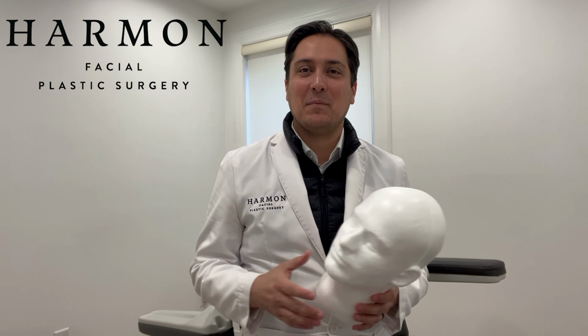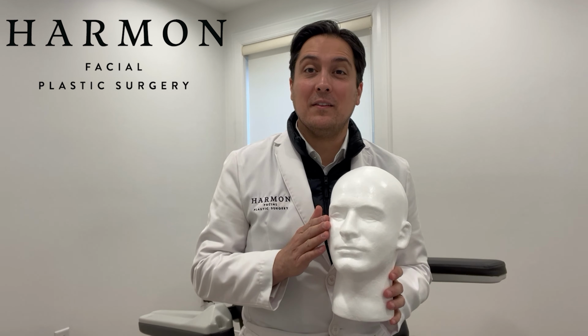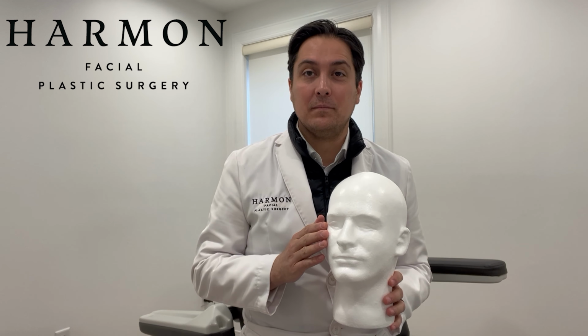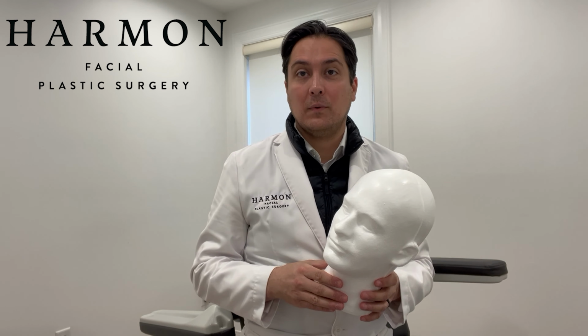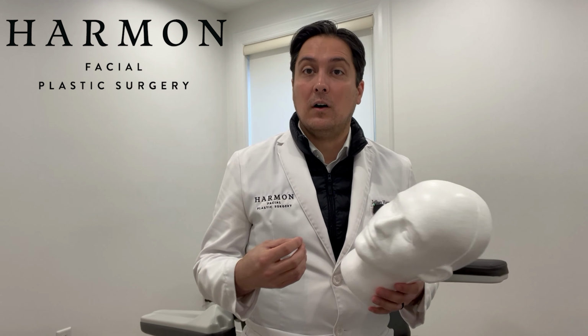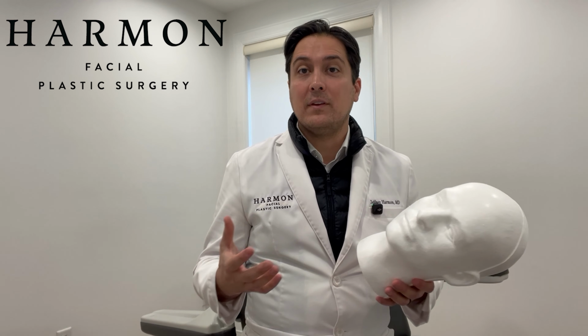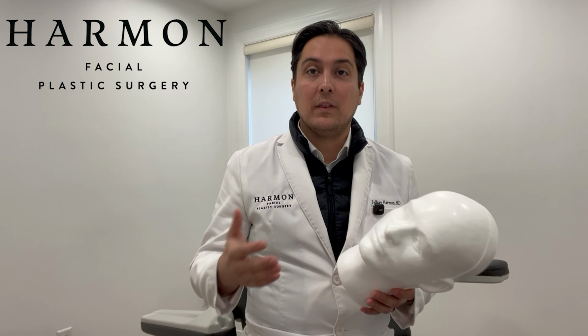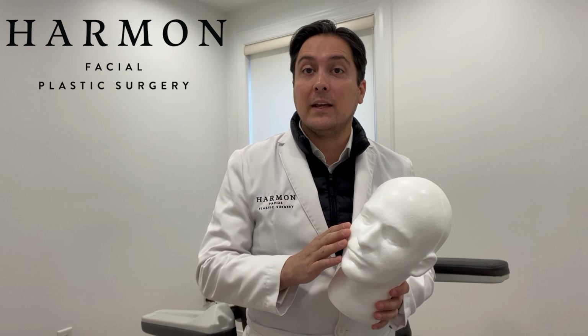Everyone, today I'd like to talk about filler, specifically filler placement in the cheeks, and I'm going to use this mannequin to help me out. So why do we place filler in the cheeks? Well, it's in order to add volume to areas that have lost or lack volume, and everyone's different. Some individuals are born with less volume in their cheeks, others lose it as they get older.